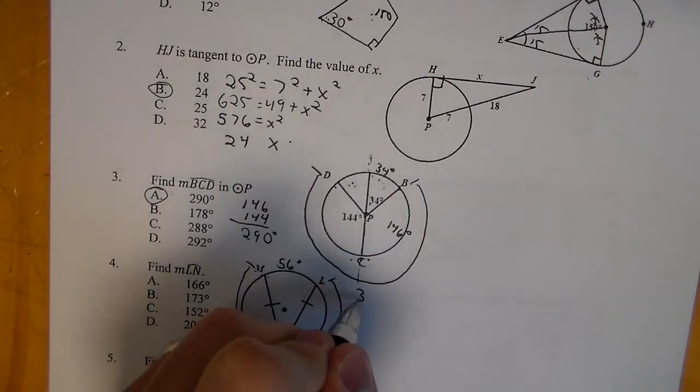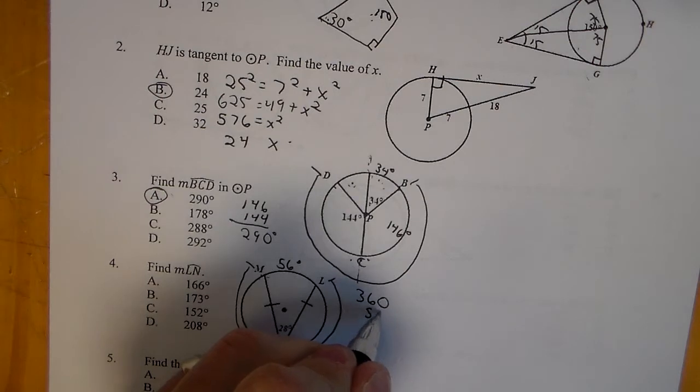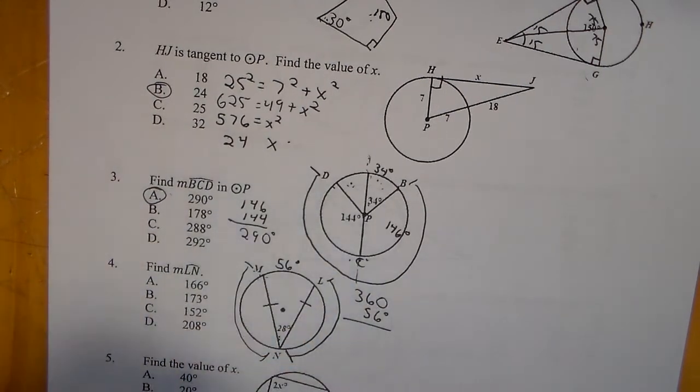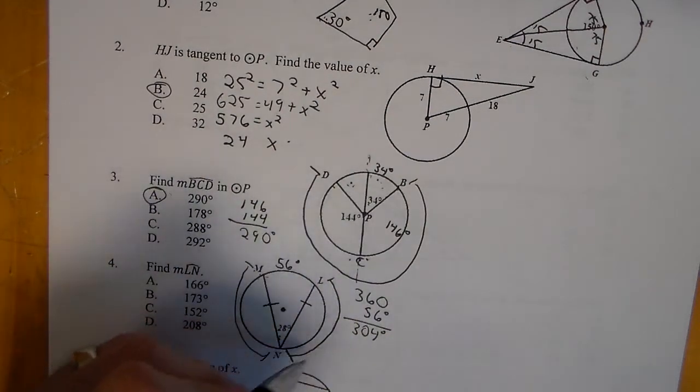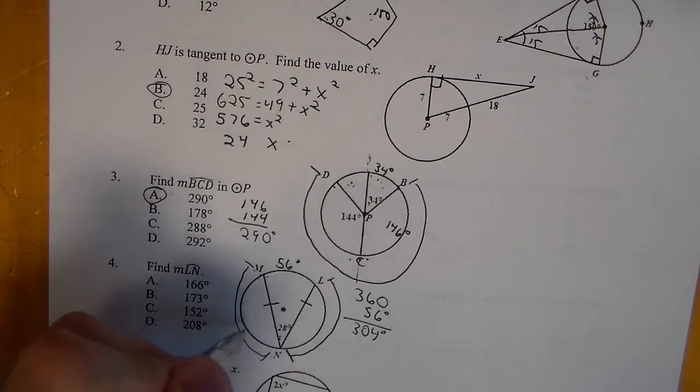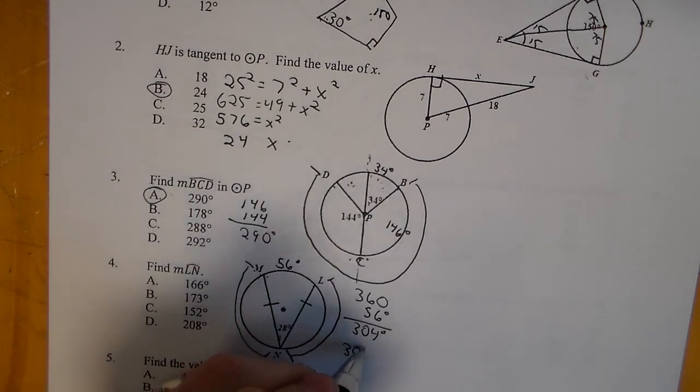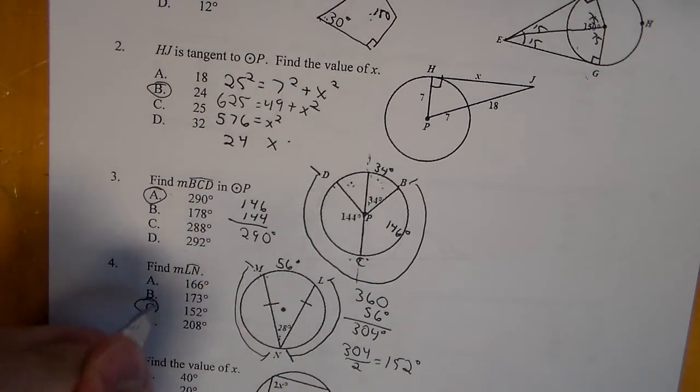So I have 360 as the total degrees around the circle. If I subtract 56 from that, I get 304. Now that's the total for the whole thing that's left, but I know both parts are equal, so I can do 304 divided by 2 and get 152 degrees.